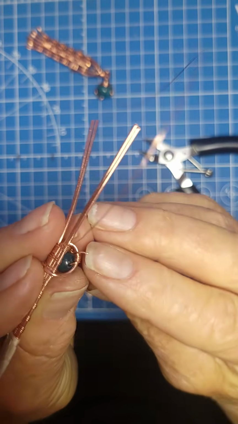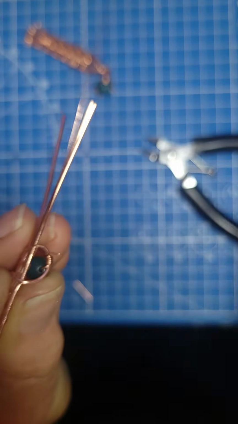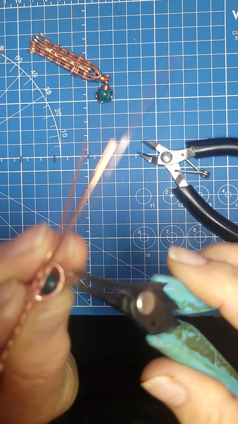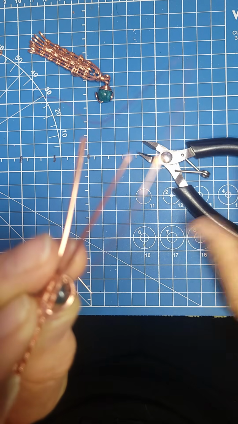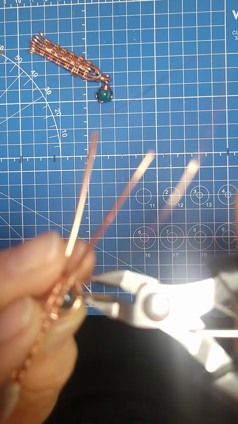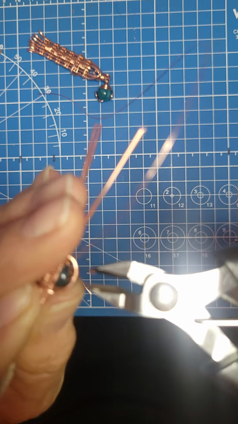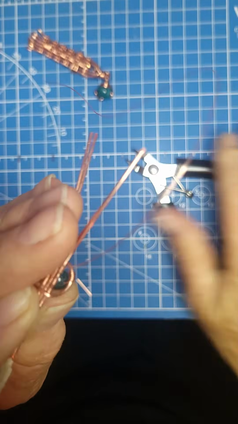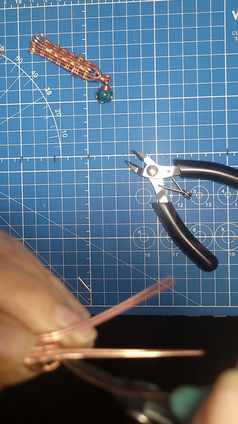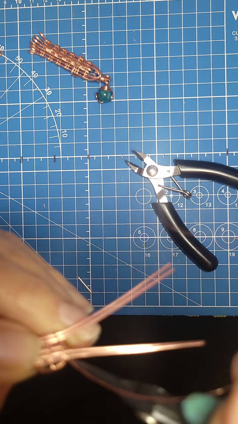Same thing here. I'm going to push that wire, or move that wire back, away from the core wire, away from where I've got it coiled in, so that I can get down in there as far as I can and nip that back, so it's not sticking out and it's not visible.